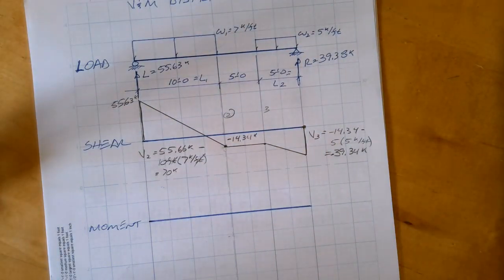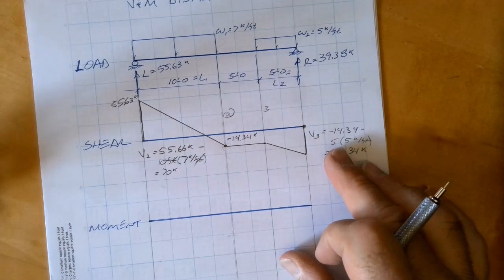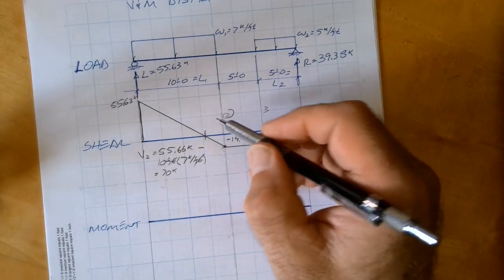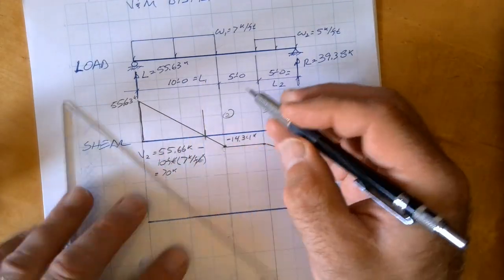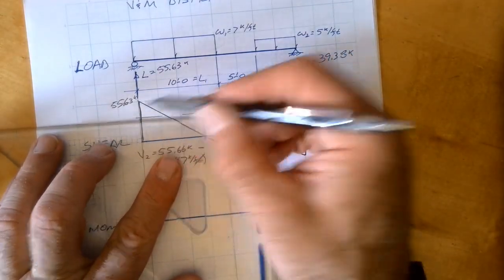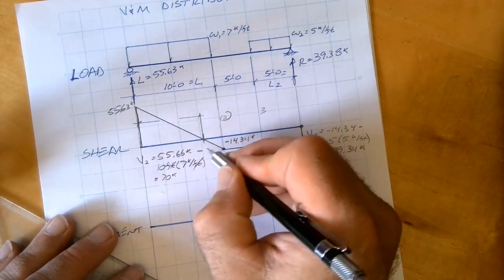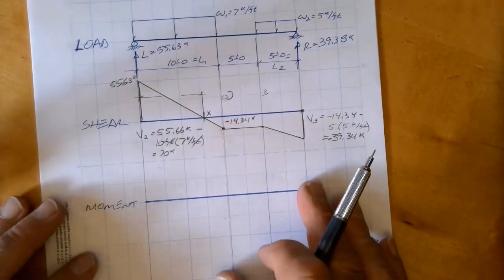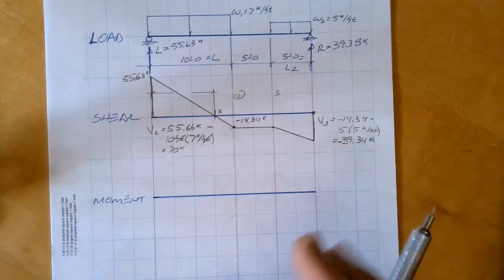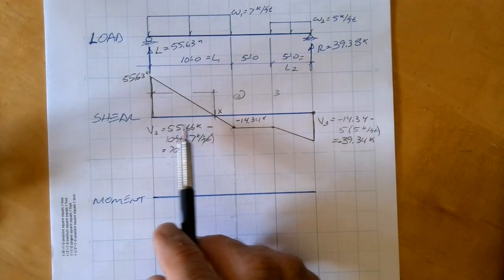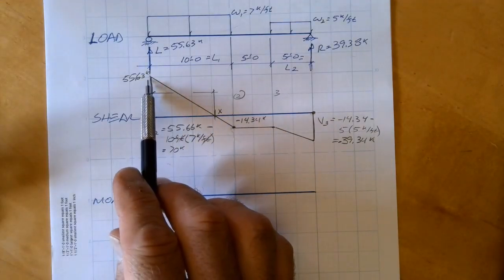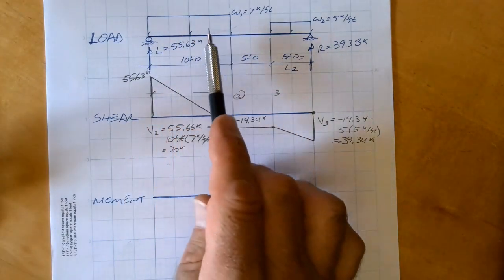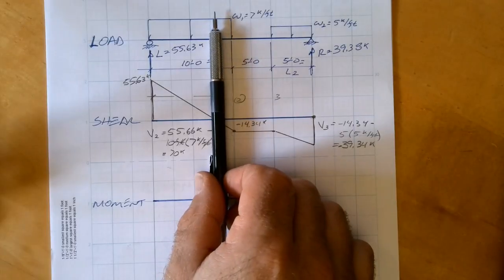Okay, to solve the moment diagram, I need a piece of information here. I need to know the location that the shear crosses to 0 right here. So this dimension here, I'm going to call this the dimension to point X. So the way I do that is to basically say this distributed load at some point creates enough shear to make this 0.